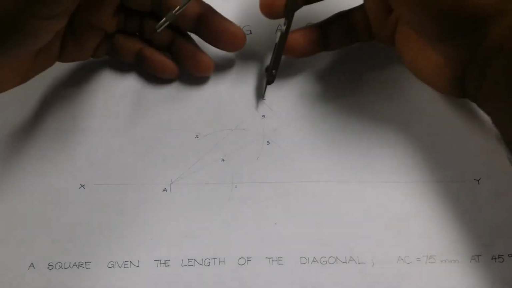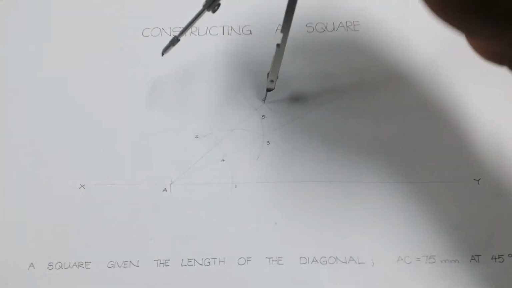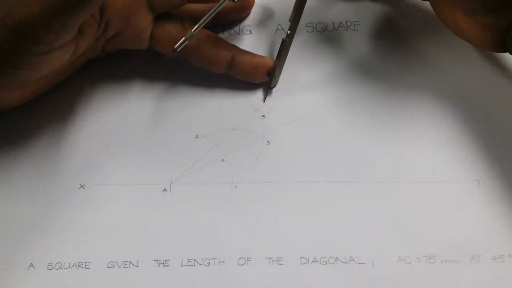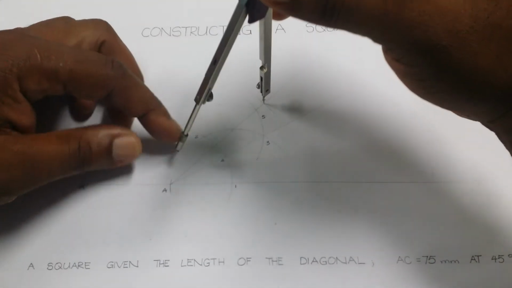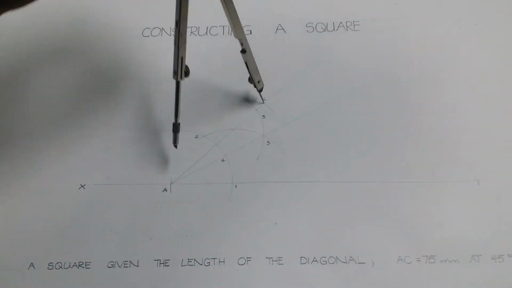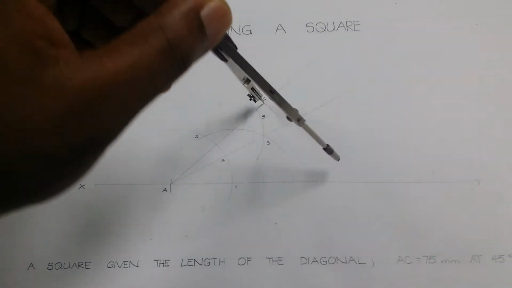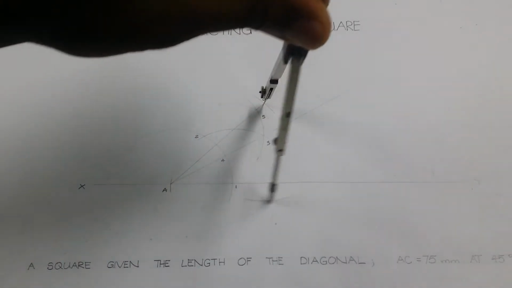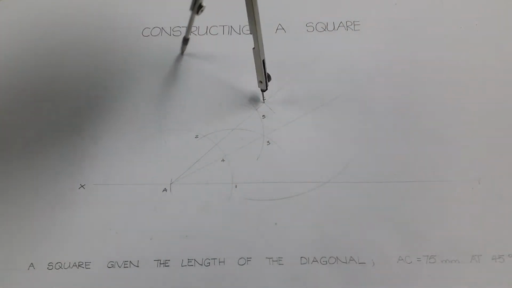For those of us who don't remember how to bisect a line, of course, you have the privilege of viewing that now. Again, you want to place your compass point exactly at that point of intersection and open your compass to a distance which is estimated to be greater than half of your line segment, or the line to be bisected, AC. And you're going to inscribe an arc on one side of your line AC and also on the other side.